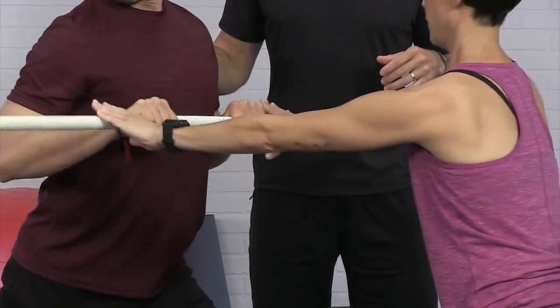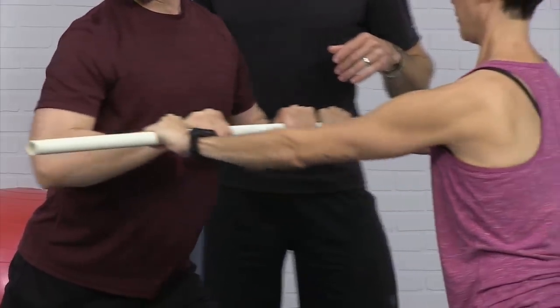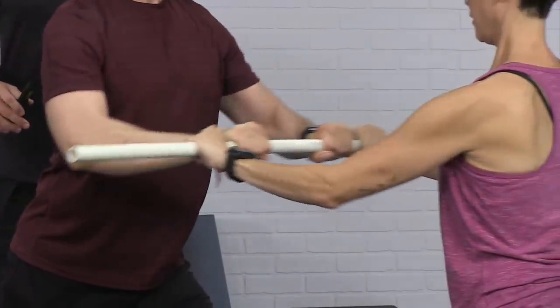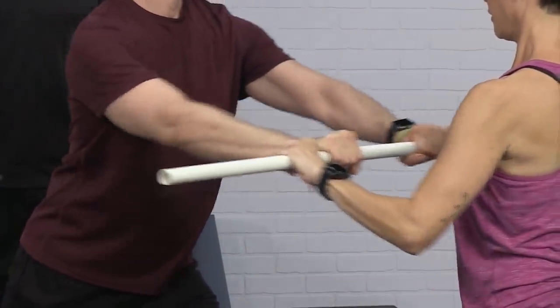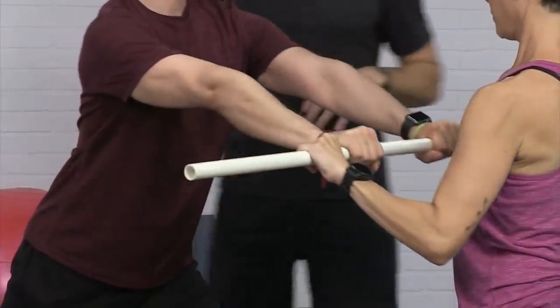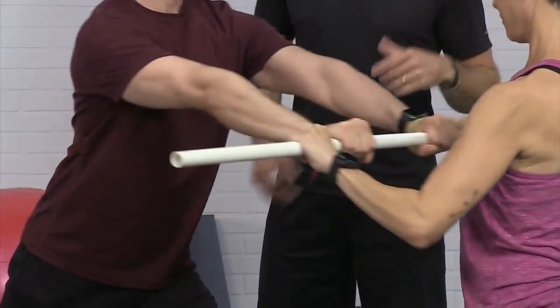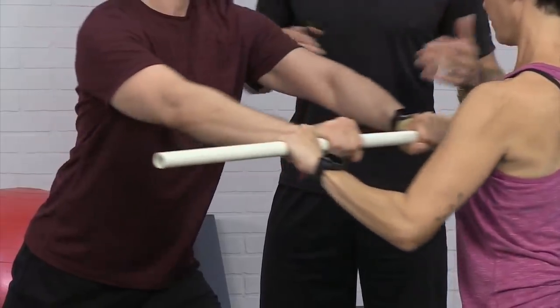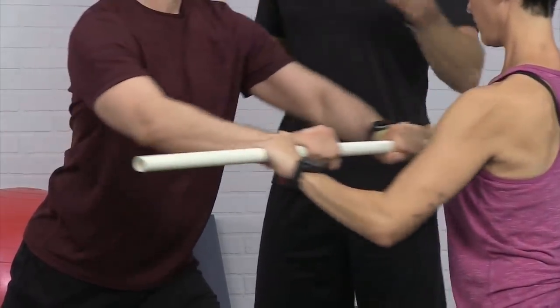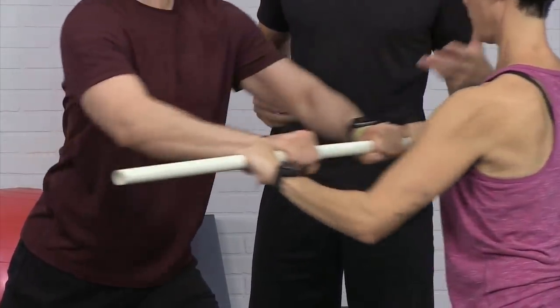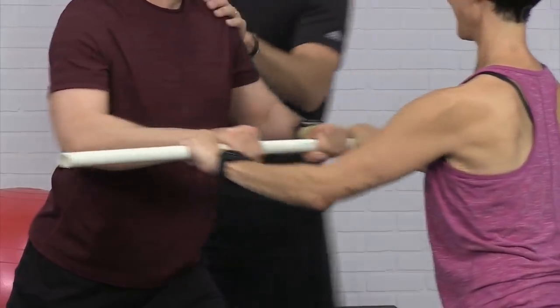Pull and pull. Pull and pull. We're getting our breathing in. We've got good control of the movement. We're still maintaining good posture and good alignment while we're working through this. Now in this case, 5 to 10 repetitions. We stop, we take a rest. We might move back onto something else. We might come back to another one. In this case, take the break.